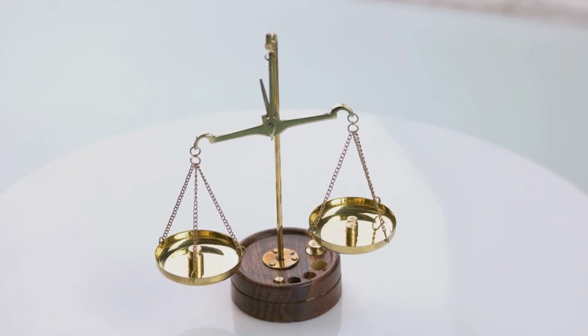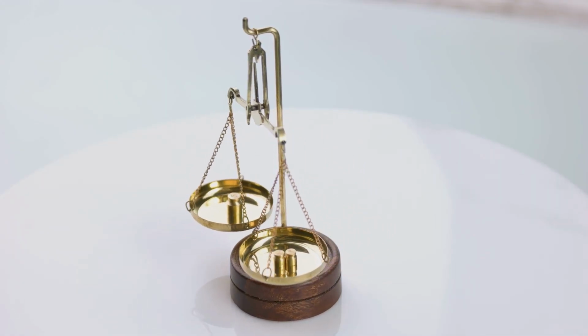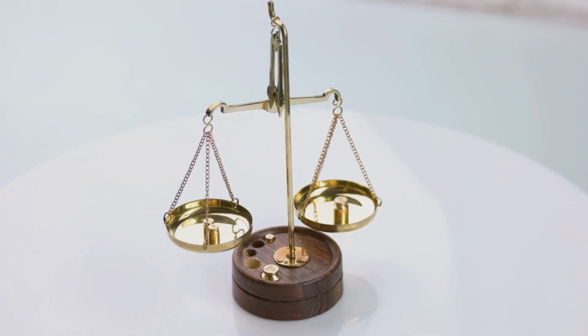So there you have it, how to cash out correctly from your S-Corp distributions. It's all about balance. Pay yourself a reasonable salary, take distributions in a smart way, and always keep your records clean.